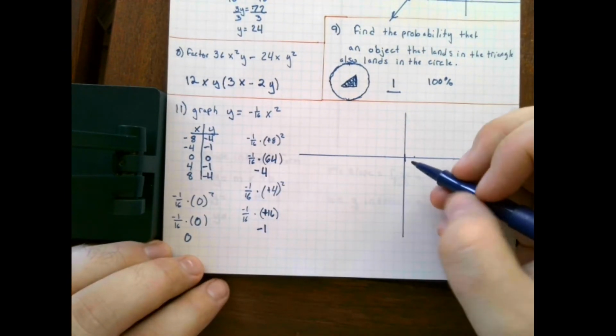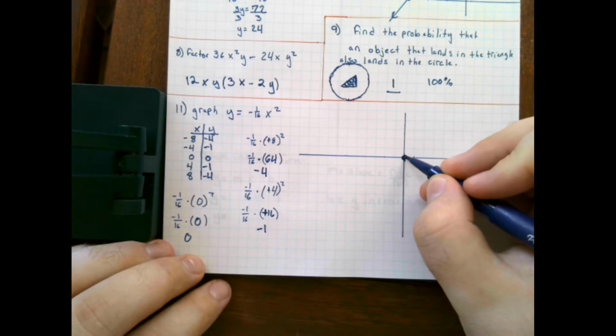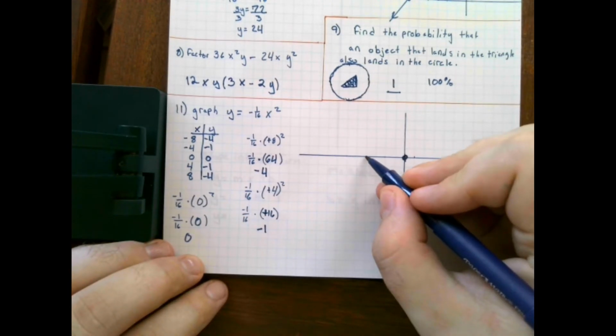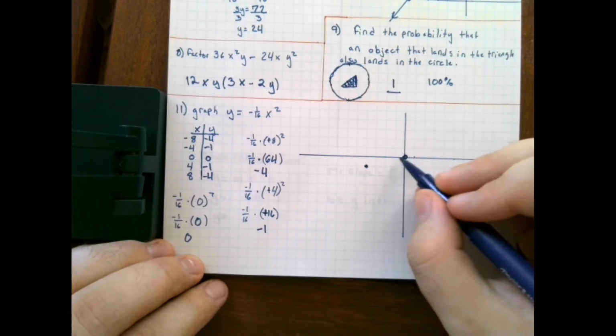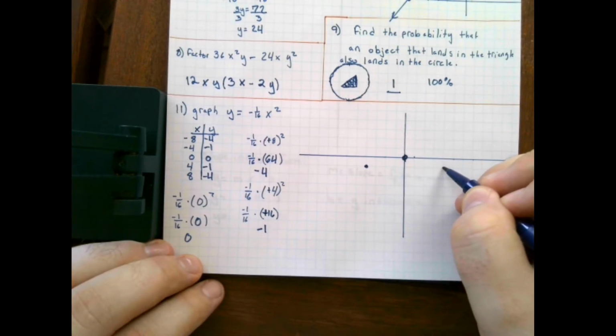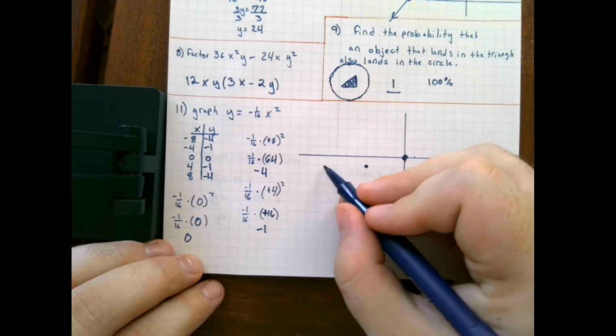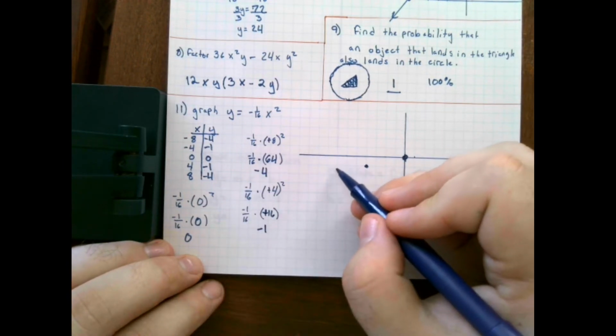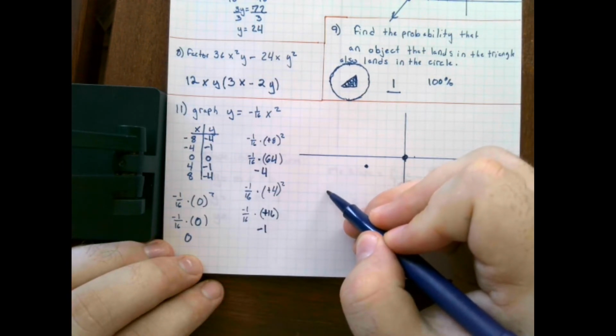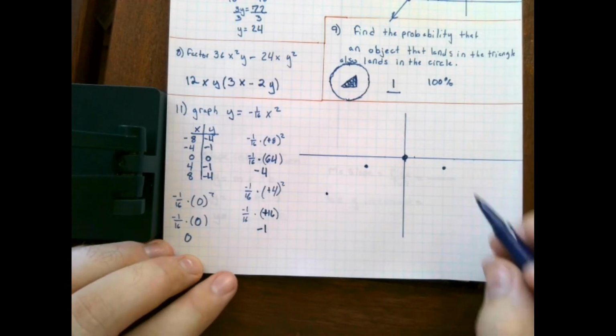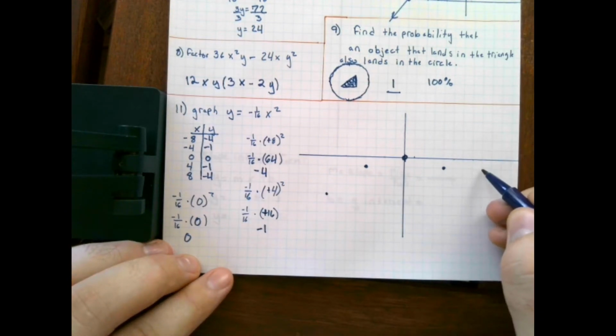So what I'm going to have here is the points 0, 0, negative 4, negative 1, 4, negative 1, 8, negative 4, and negative 8, negative 4.